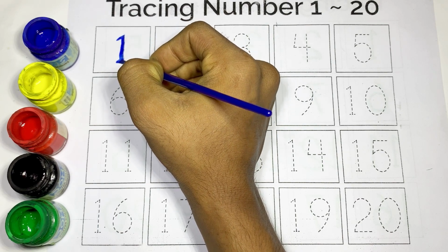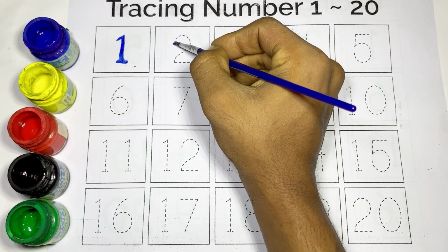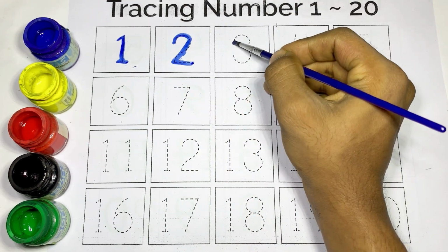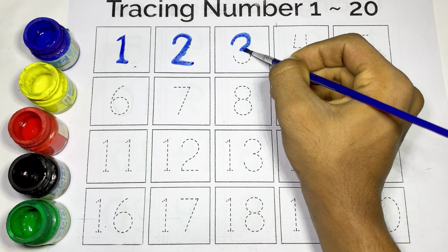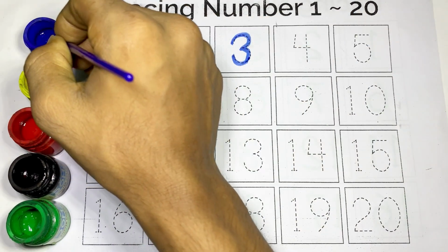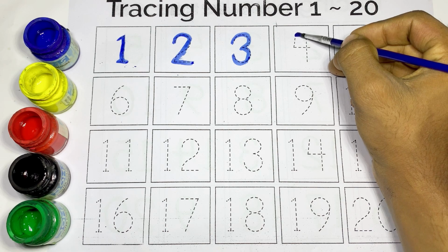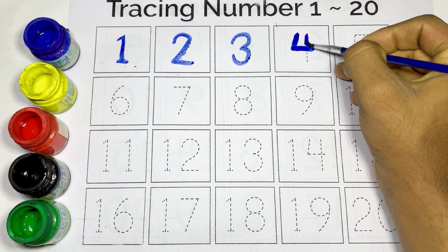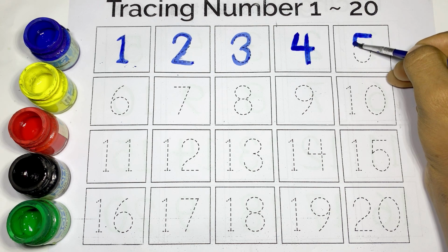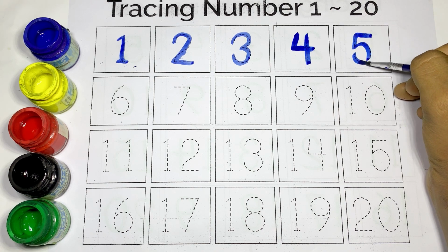O, N, E, 1. 2. T, W, O, 2. 3. T, H, R, E, E, 3. Kids, again use blue color and draw 4. F, O, U, R, 4. 5. F, I, V, E, 5.